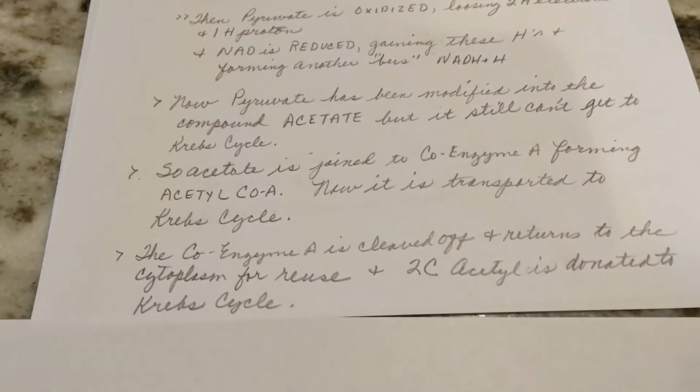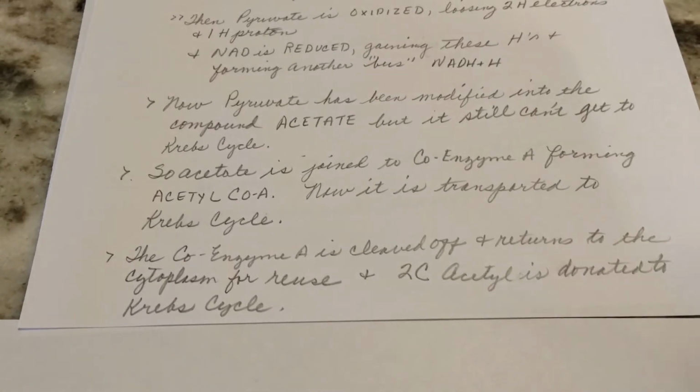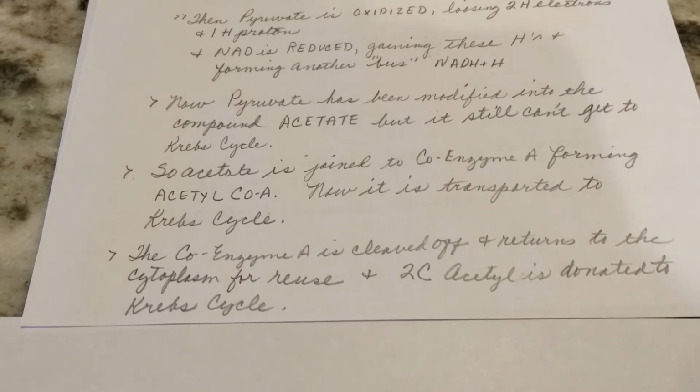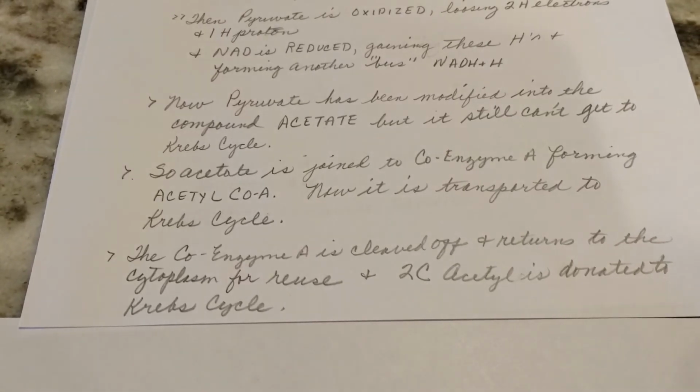and once it gets to the Krebs cycle, coenzyme A is cleaved off of the compound. It goes back to the cytoplasm and can be reused again, and then the 2-carbon acetate that's left is going to join Krebs cycle.